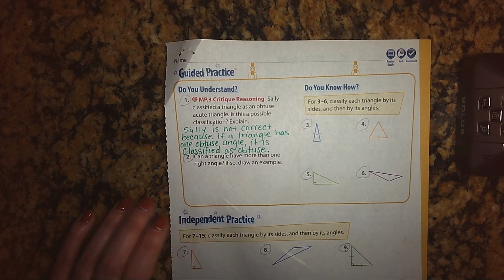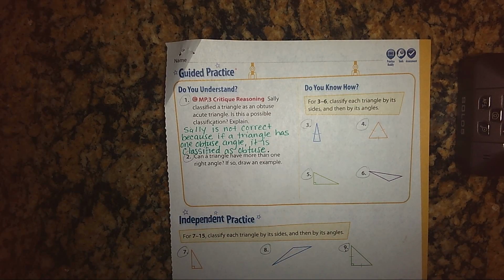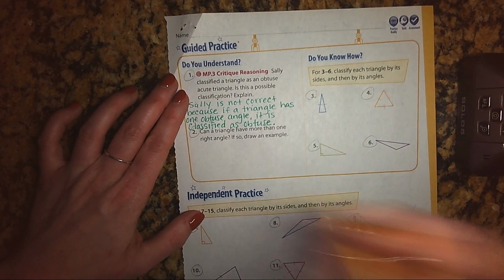Number 2, can a triangle have more than one right angle? If so, draw an example. And this would be a good time to try to draw one and see what happens. It's kind of like guessing and checking. So you could use this space, or you could use a piece of scrap paper and try to draw it. So I'm going to use the space and see if I can draw one.